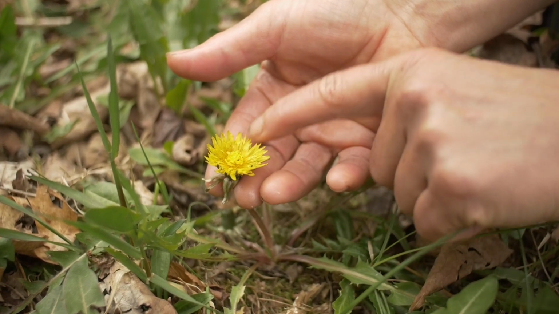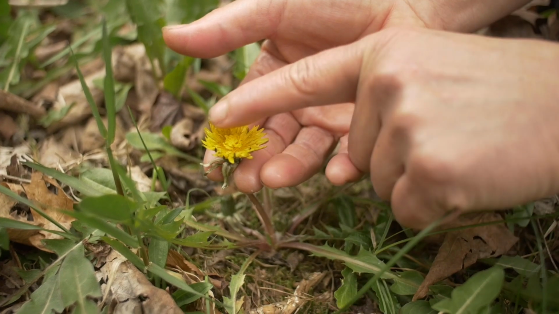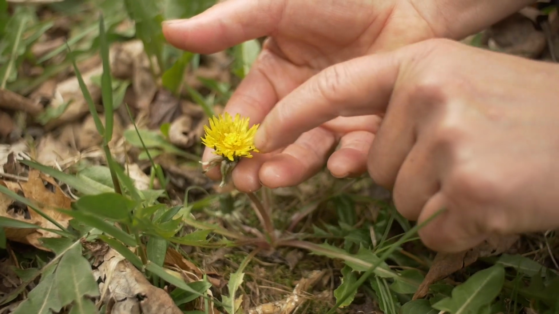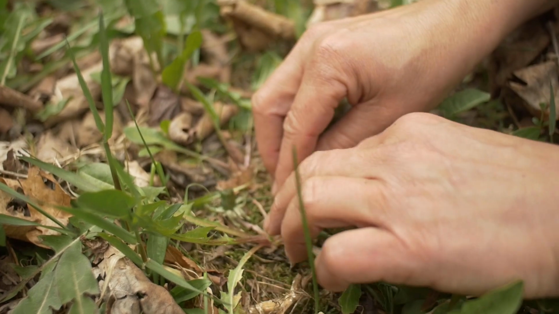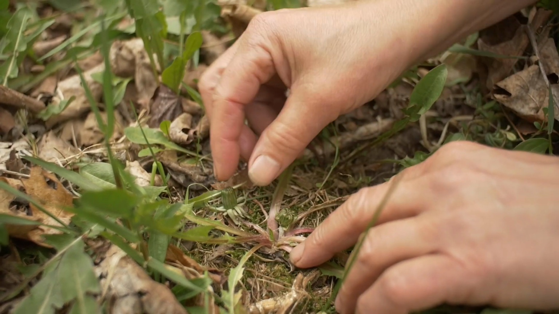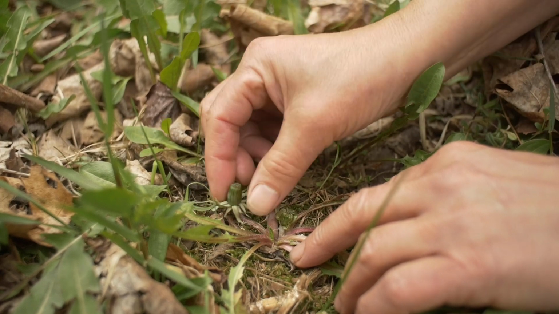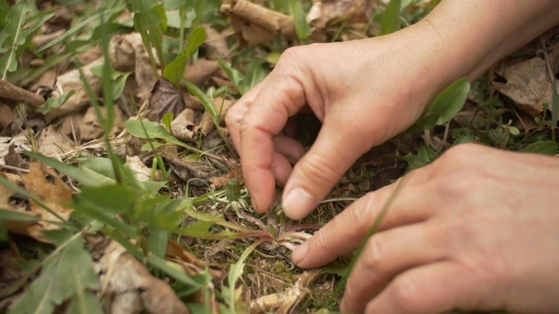And if we were to magnify them, you could see the individual little flowers inside of these petals. So let's also notice underneath that flower how the flower bud, here's one forming, and here's another one forming.